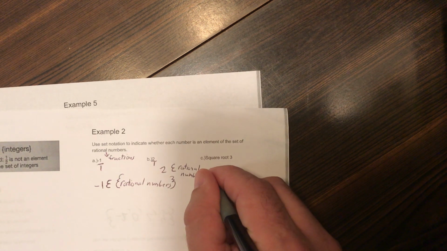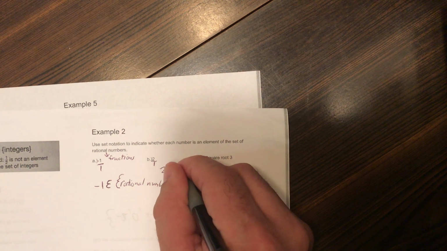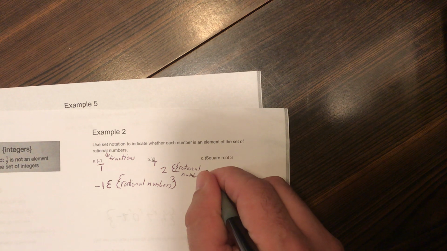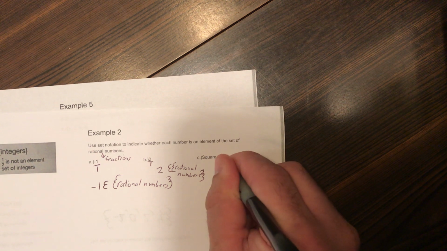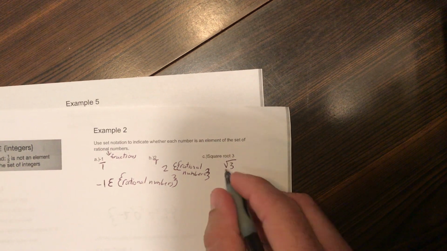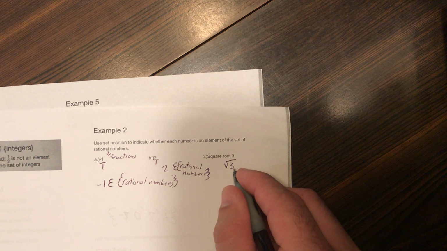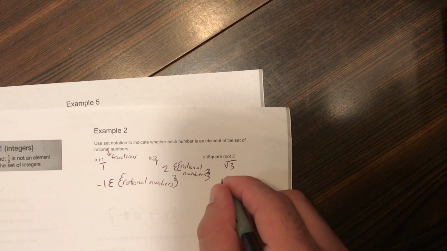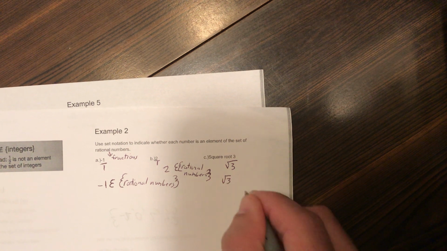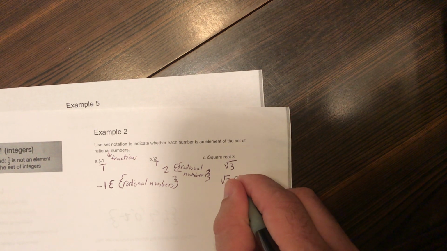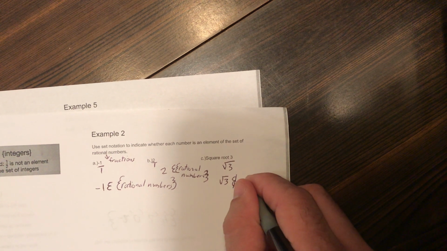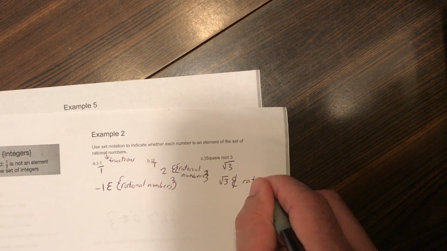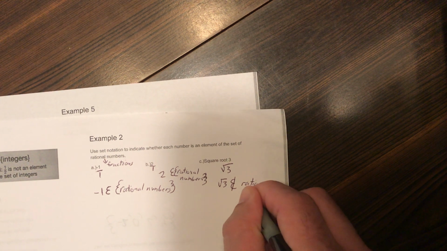Okay, how about this square root of 3? And right off, you might be like, well, I don't know about this. Square root of 3 looks like this. Okay, is that a rational number? Well, it's not really a fraction, it's going to be a non-repeating decimal. So square root of 3 is not an element of the rational numbers.